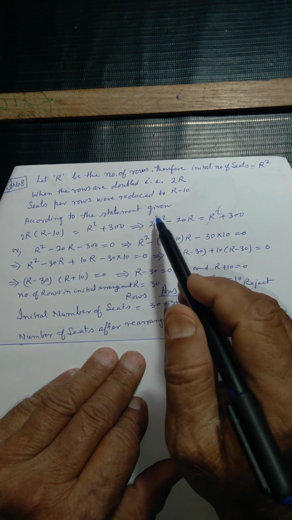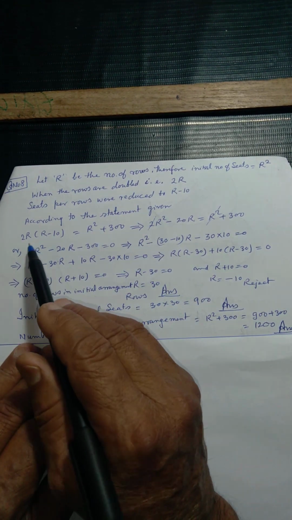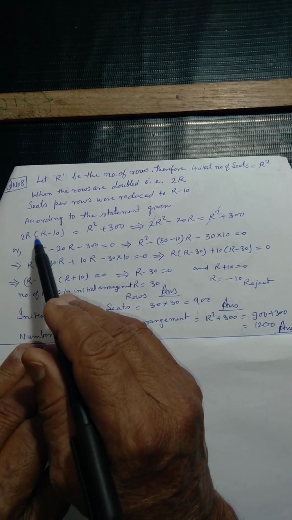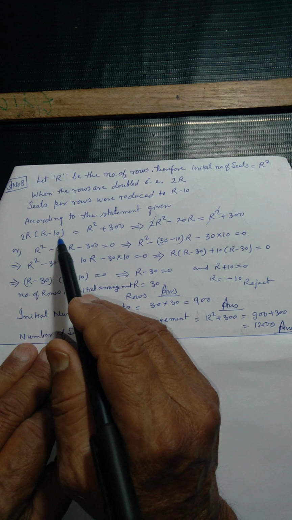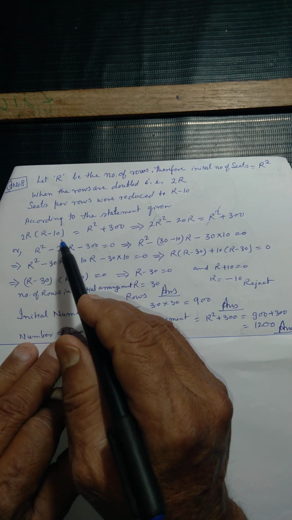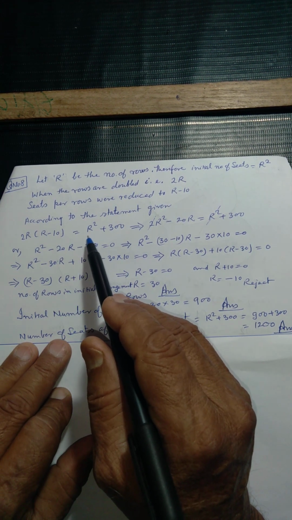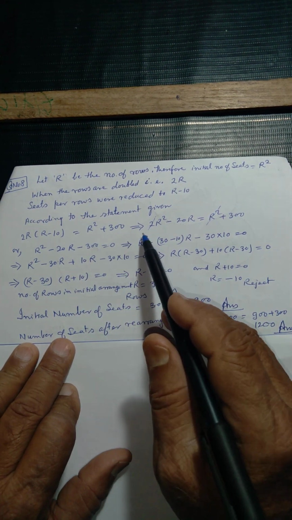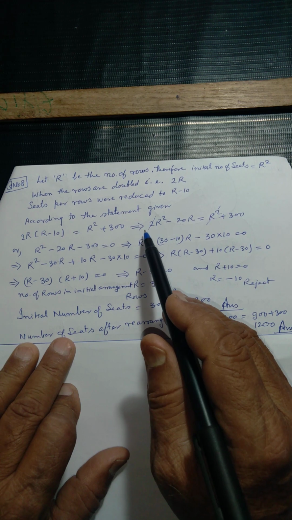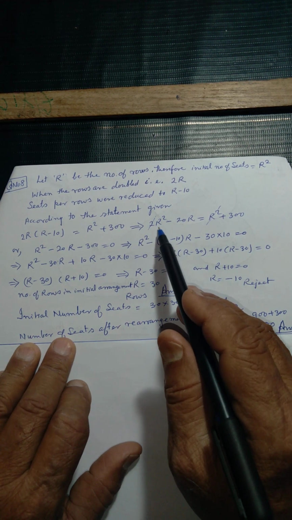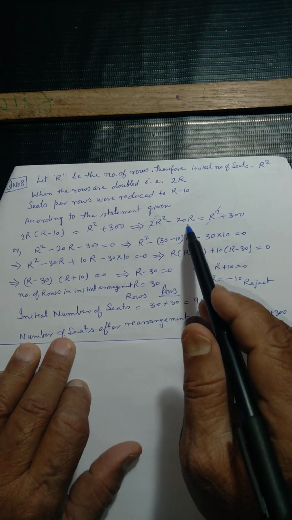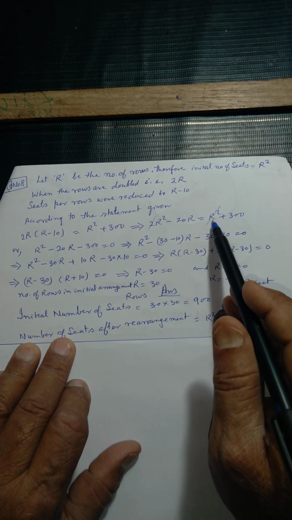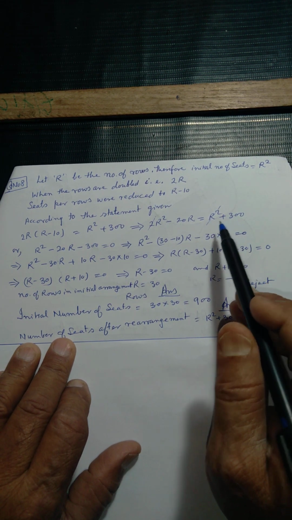According to the statement given, we just write it like this: 2R, inside the bracket you write down R minus 10. Bracket close will be equal to R square plus 300. Further it will be 2R square minus 20R is equal to R square plus 300.